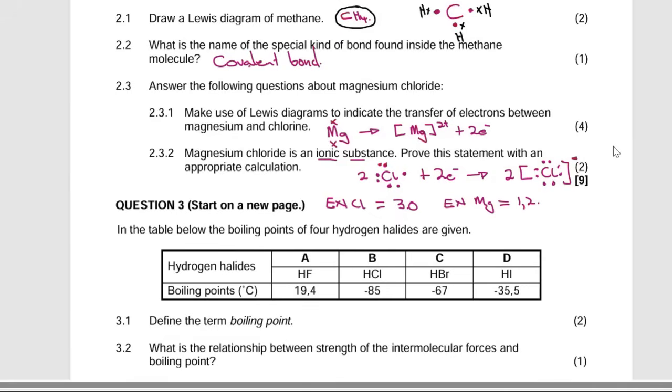So for us to find the change in EN, delta EN, which is our electronegativity difference, is equivalent to the one for chlorine, 3.0, minus the one for magnesium, 1.2. Then if I subtract there, I'm going to get a value of 1.8. So if I'm getting a value of 1.8, it means my substance is ionic. So that's how we conclude our 2.3.2.